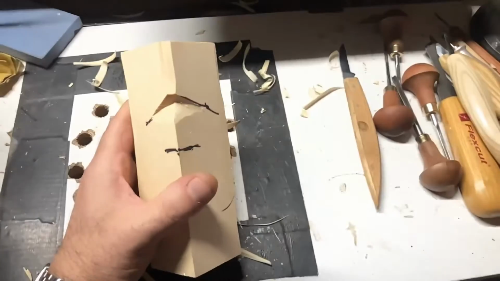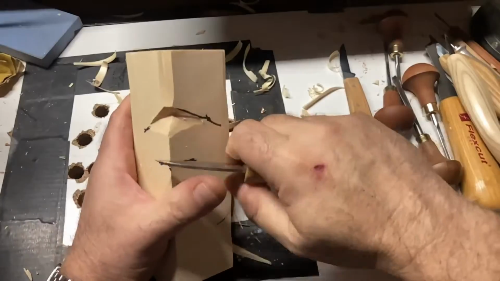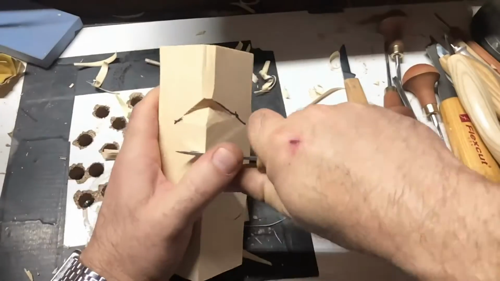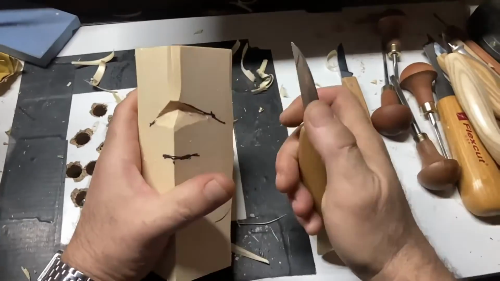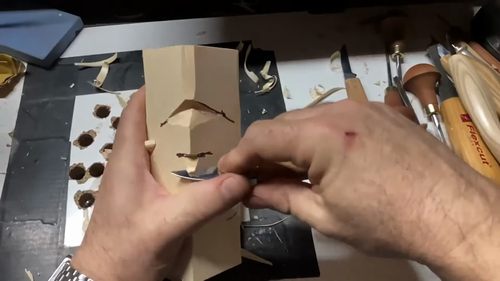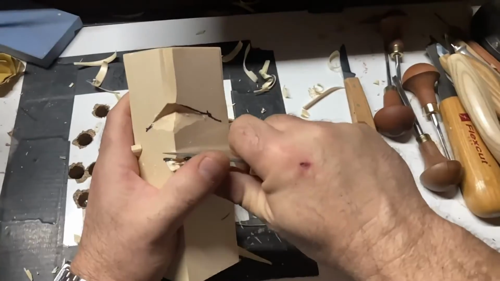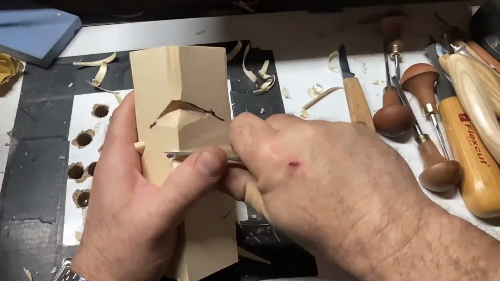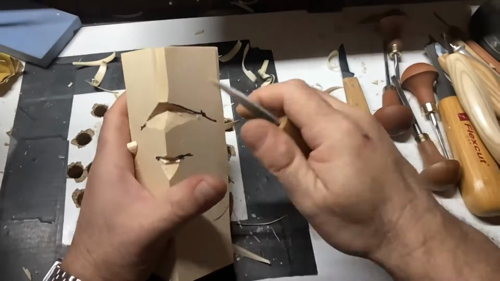Now we're going to come down here to the nose, and we're going to go straight in, all right? I'm going to take my thumb, push it on the knife, push straight in, all right? And then we'll cut up to that and relieve some of that wood. Now you could push this at a downward angle a little bit at the tip if you want. That's okay. Doesn't really matter, all right?